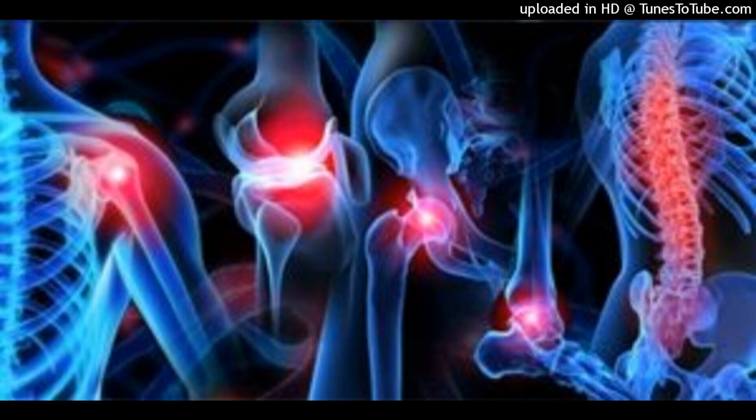Total hip arthroplasty. Total hip arthroplasty, THA, or a total hip replacement, provides significant relief of pain and improved function for patients with joint deterioration from OA, RA, and other conditions.